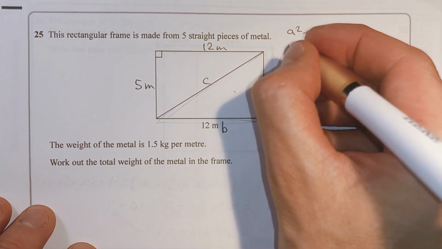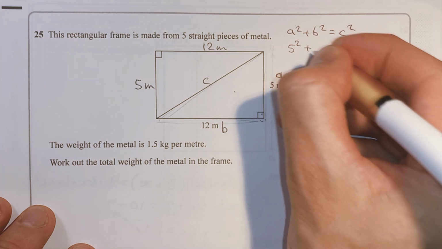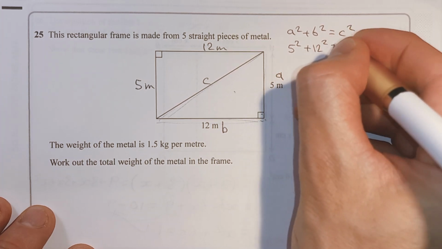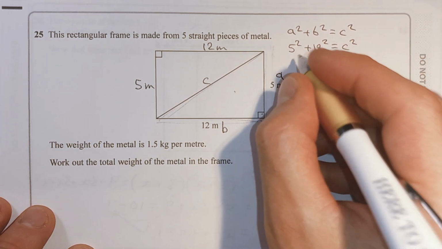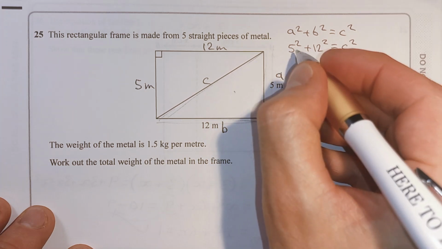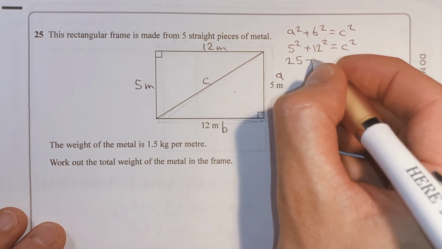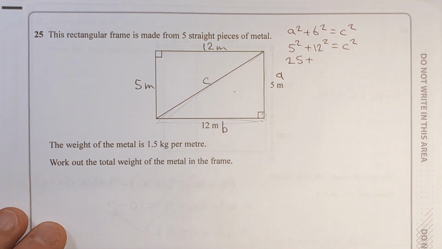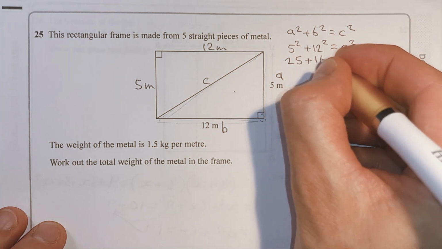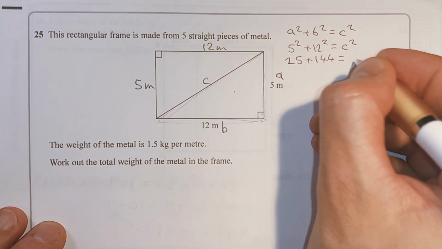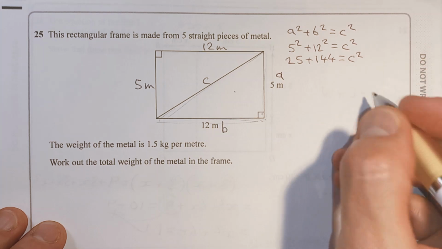Or in other words, 5 squared plus 12 squared equals C squared. 5 squared, so 5 fives are 25. 12 squared, hopefully you'll know this one. If not, you can work it out. You could maybe start with 10 times 12 and then add 2 more 12s on. But you'll get up to 144. And that equals C squared.